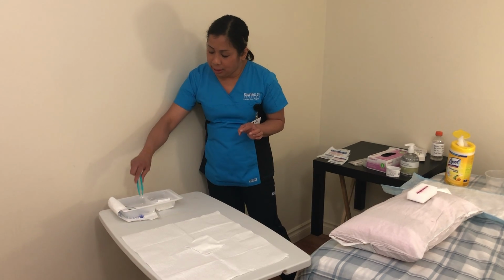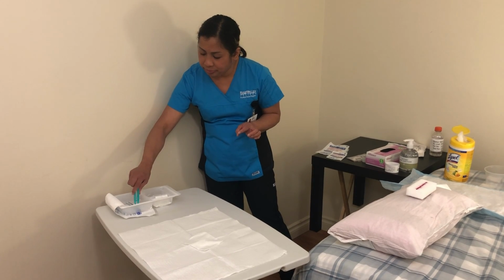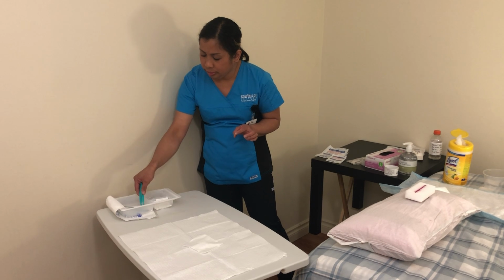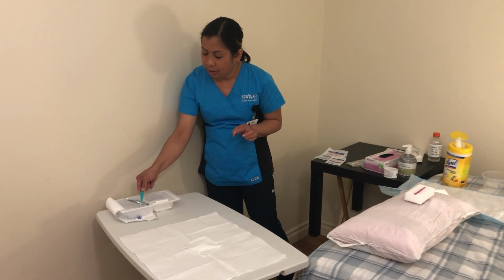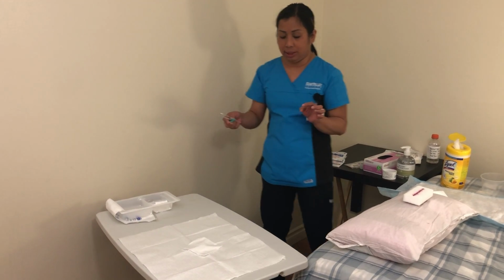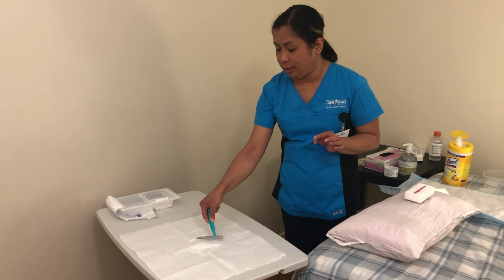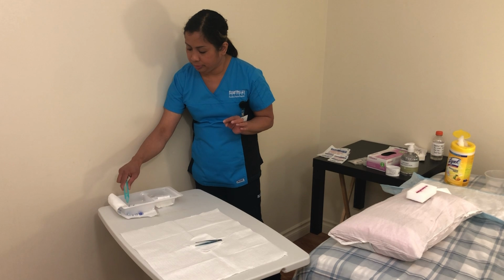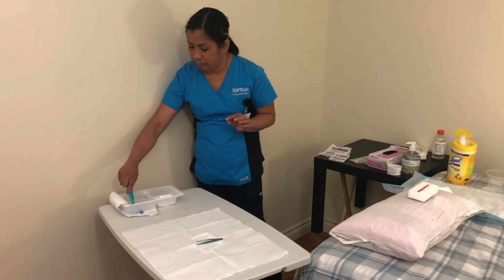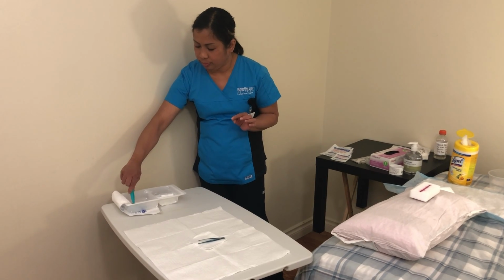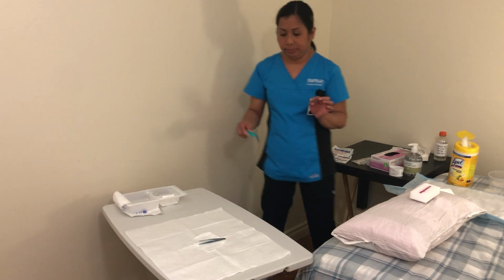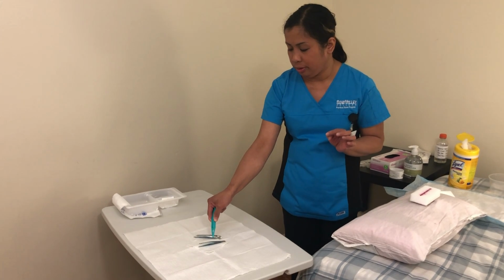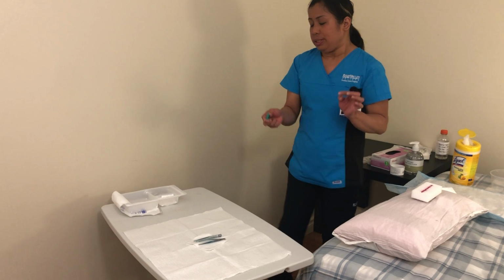Now, I'm gonna pick up the forceps. This is the forceps. Okay, here I'm gonna do this one like this, and then the other forceps too. Here. All right.